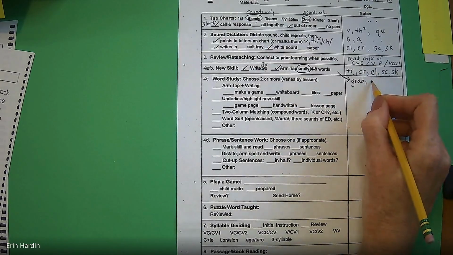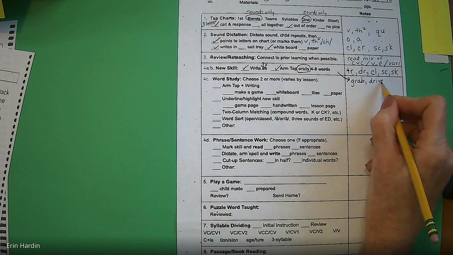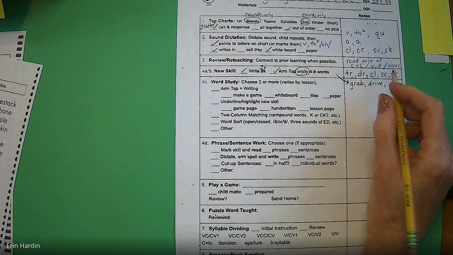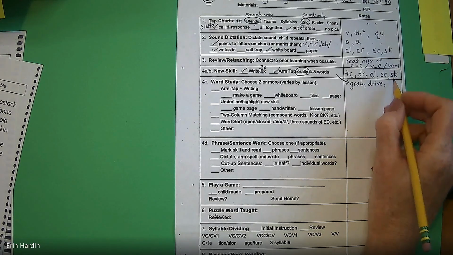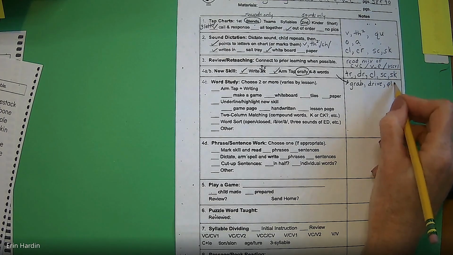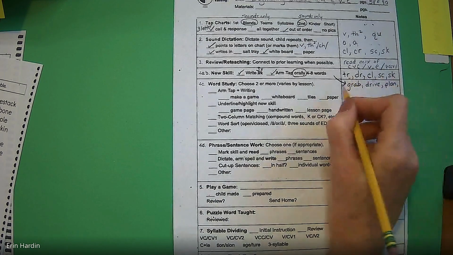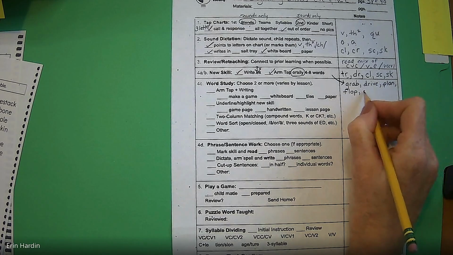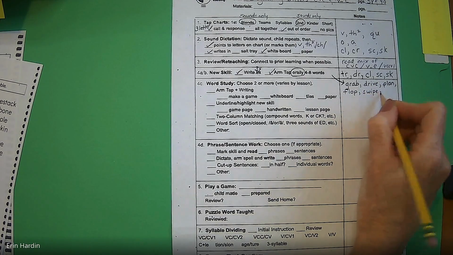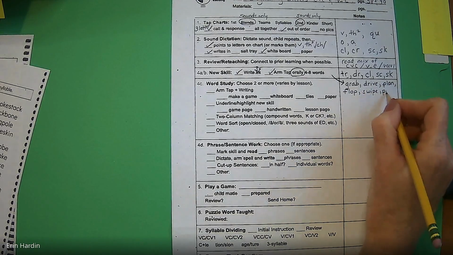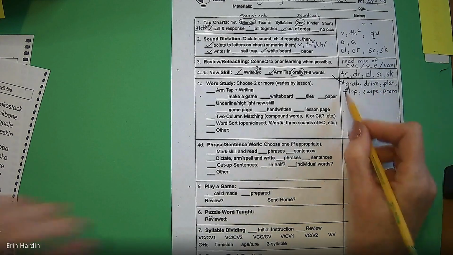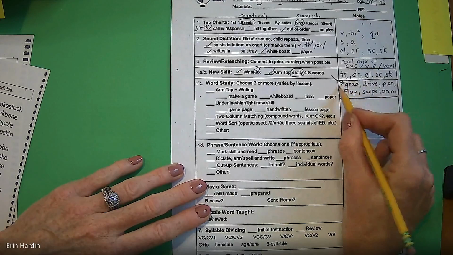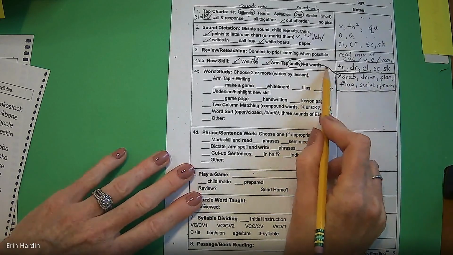Grab, we'll do drive, that has the long I, so we'll talk about what sound the vowel says in the middle. Plan, flop, swipe, and prom. So these are my oral arm tapping words. Okay.